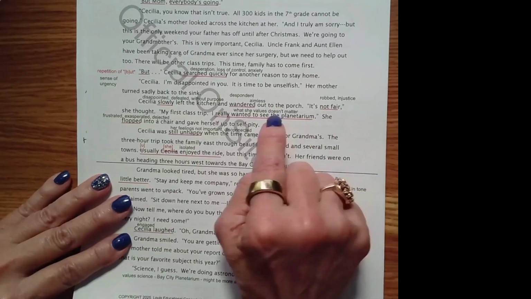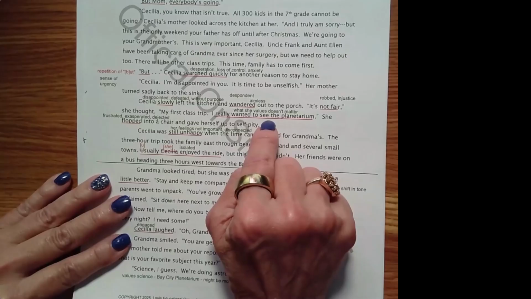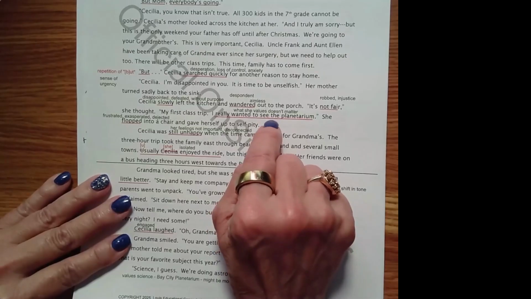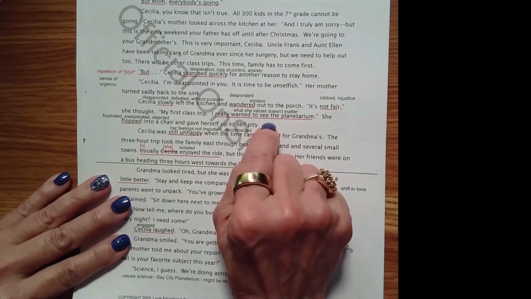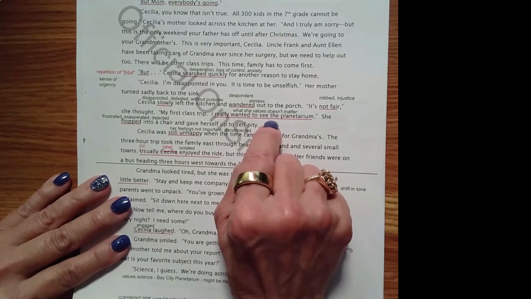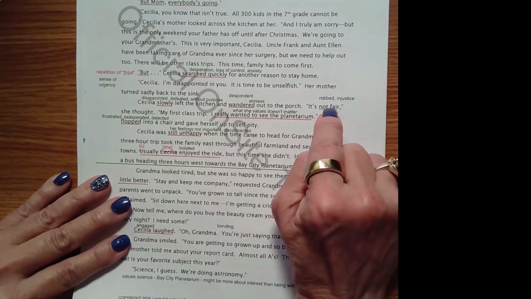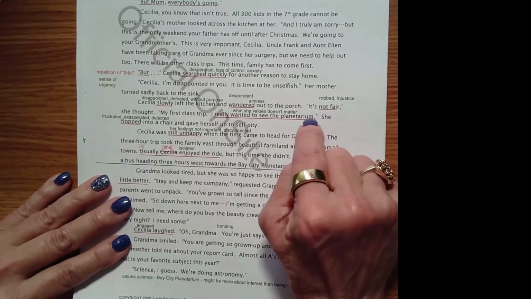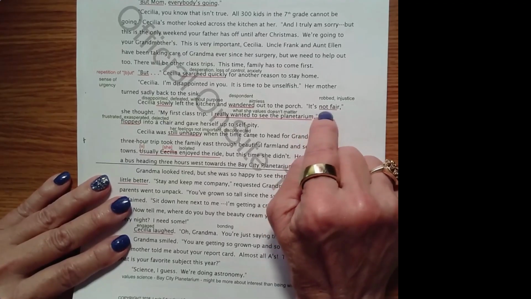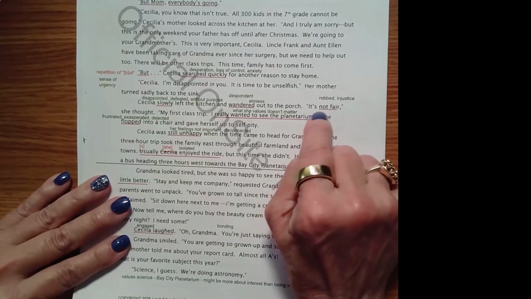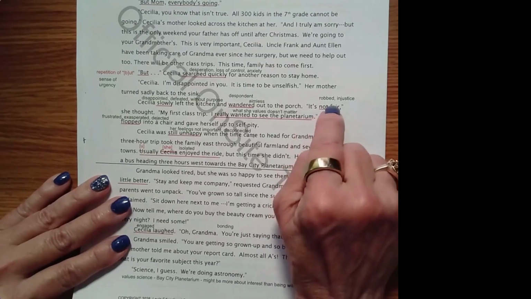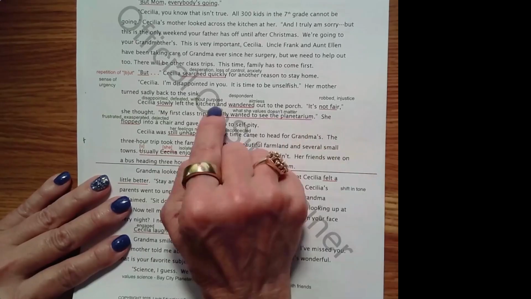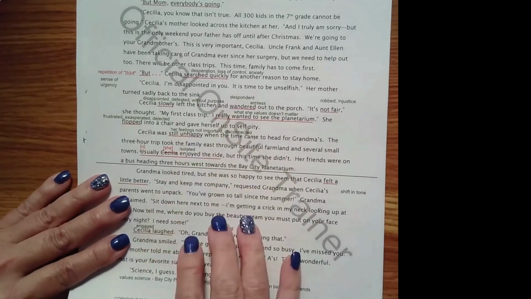Because you could play with, I really wanted to see the planetarium. I think resentful could come from this one. If we had listed that one, I think you could argue that. And we might be able to argue this with the not fair. Right, Kim? Yes, ma'am. So I don't think you're out of line by saying resentful, if you can find the evidence to support it. And as we look, I think if we use these two, you could pull in resentful. I don't think it works as well with slowly wandered and flopped.